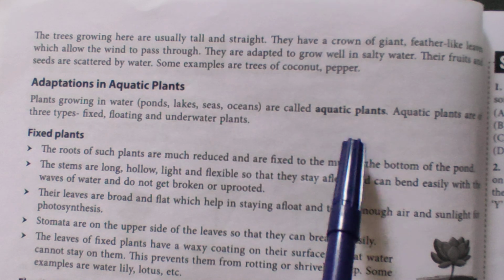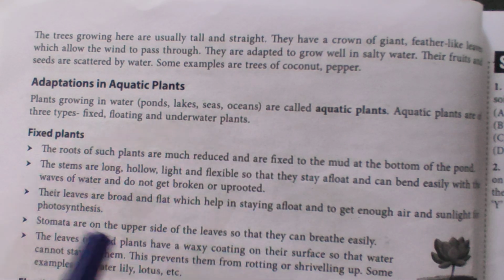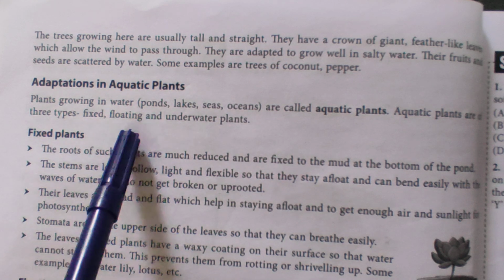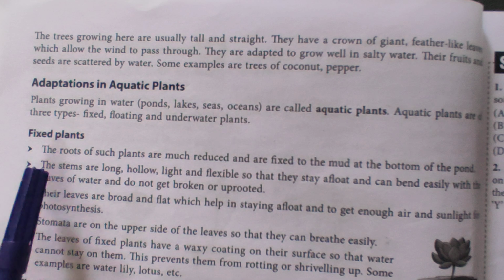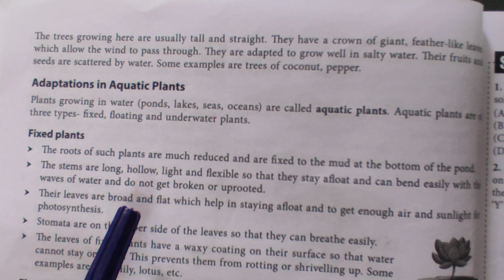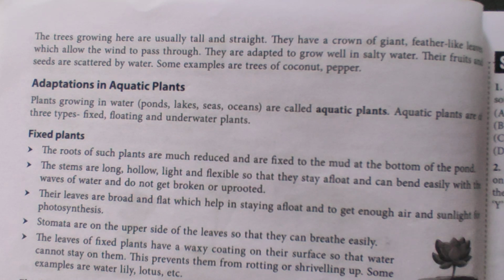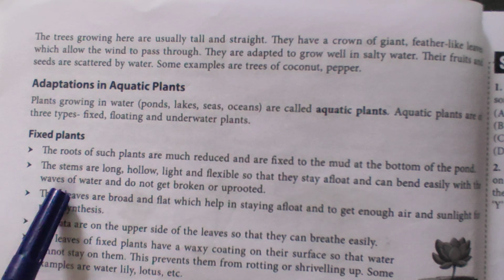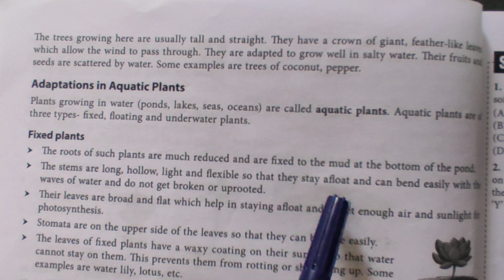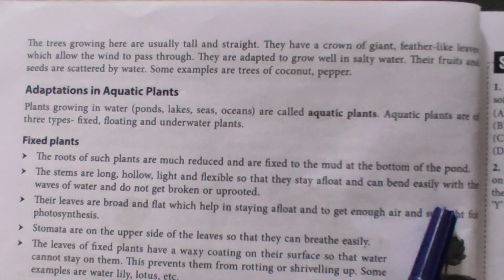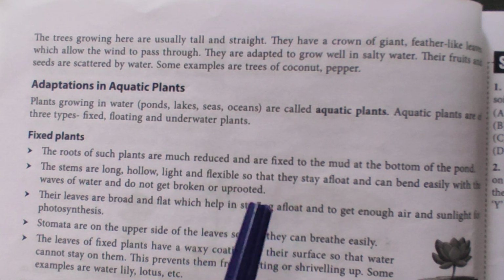What are aquatic plants? Those growing in ponds, lakes, seas and oceans. Aquatic plants are of three types: fixed, floating and underwater plants. First is what? Fixed plants. The roots of such plants are much reduced and are fixed to the mud at the bottom of the pond. The stems are long, hollow, light and flexible so that they stay afloat and can bend easily with the waves of water and do not get broken or uprooted.